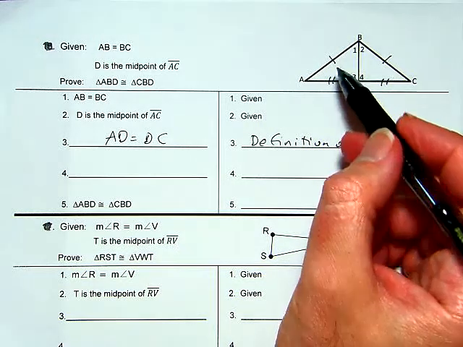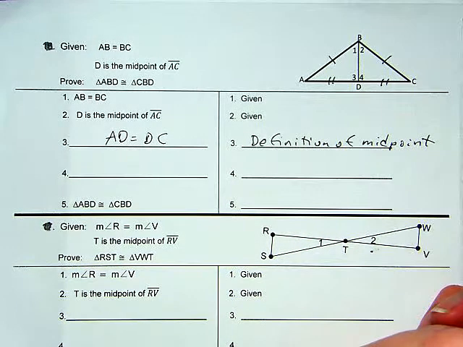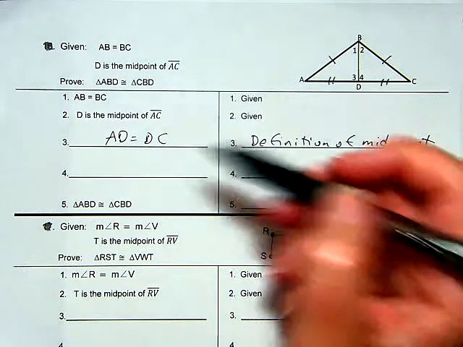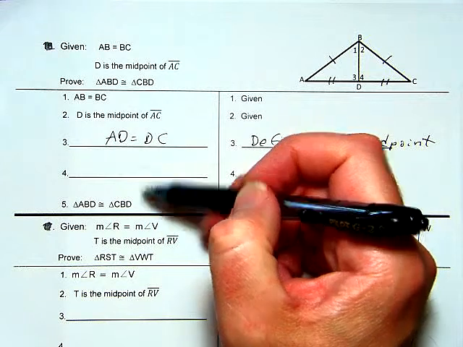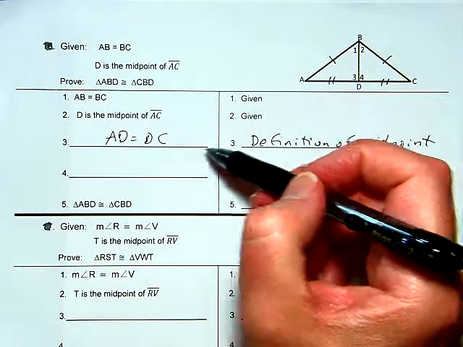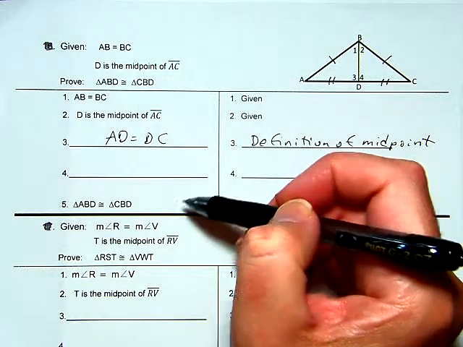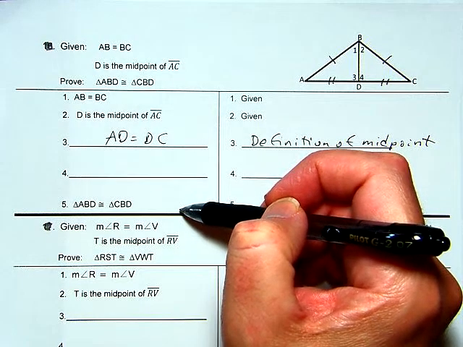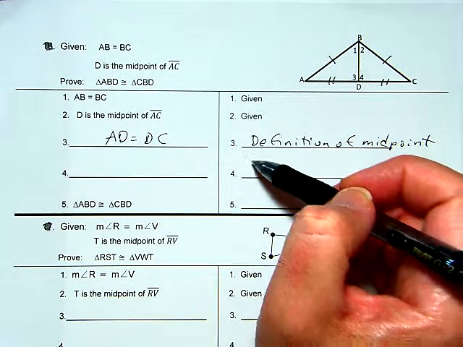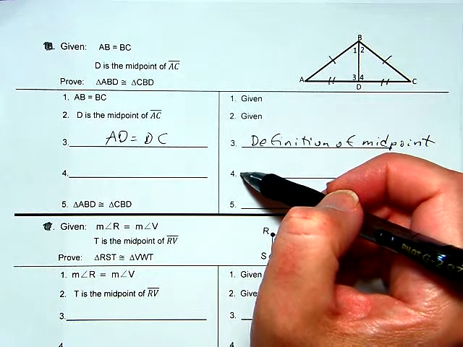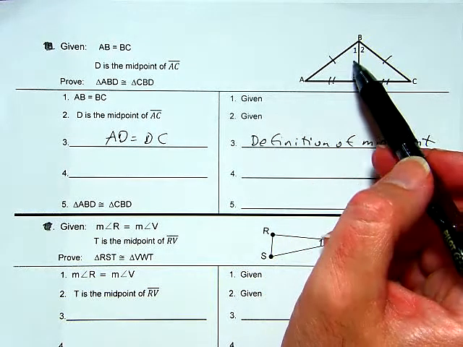So far we've got side, side. We do not have any angles. You notice that the next step is blank. We don't have either the statement or the reason, but the statement after that is going to be that ABD is congruent to CBD. So the missing statement has got to complete one of the criteria for congruence.